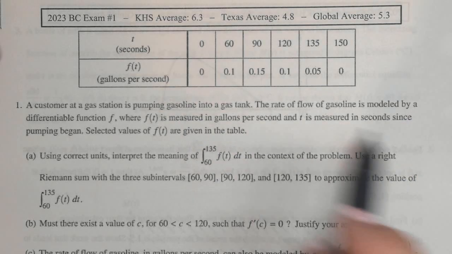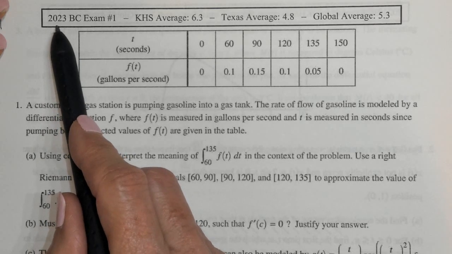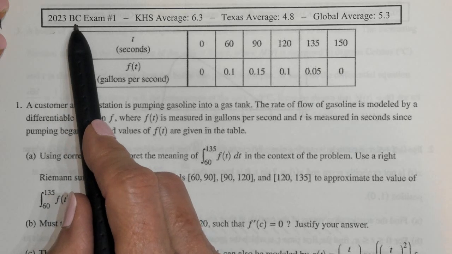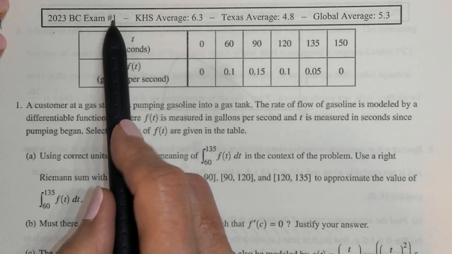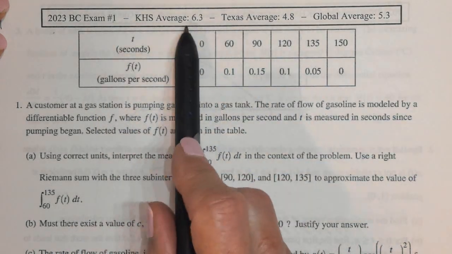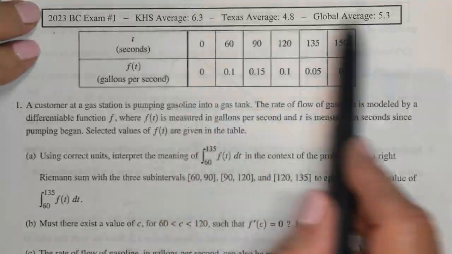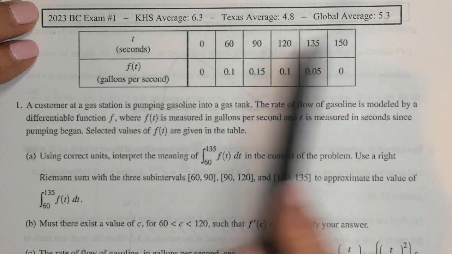Okay, this video is going to be from me working through the problem from the 2023 Calculus BC exam, number 1. This is number 1, so it's with a calculator. You see we had a pretty good average that year, well above the global average. So let's read through this.